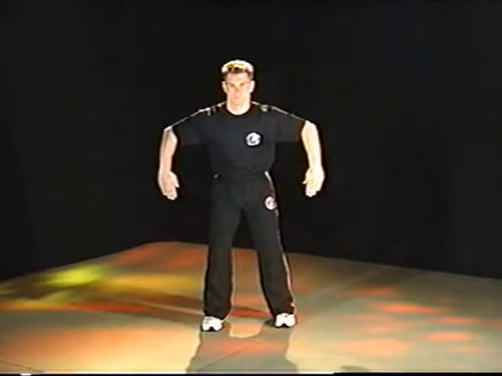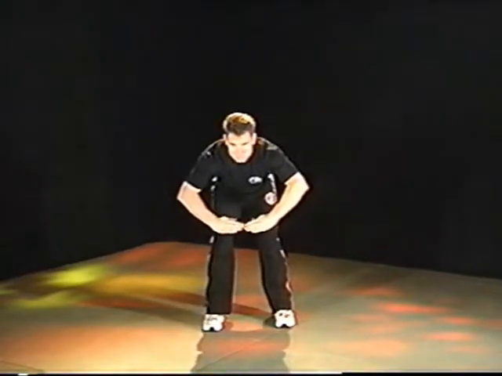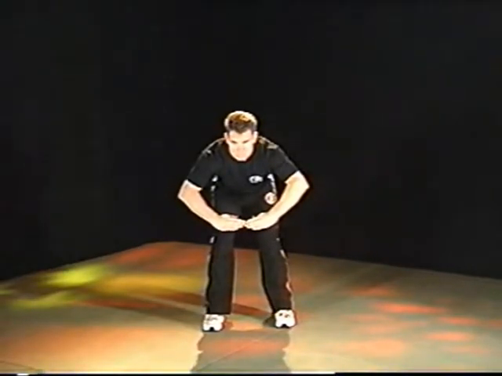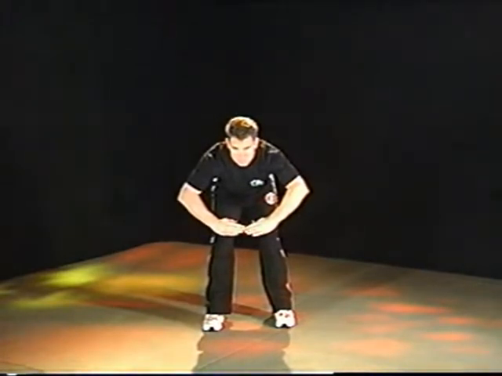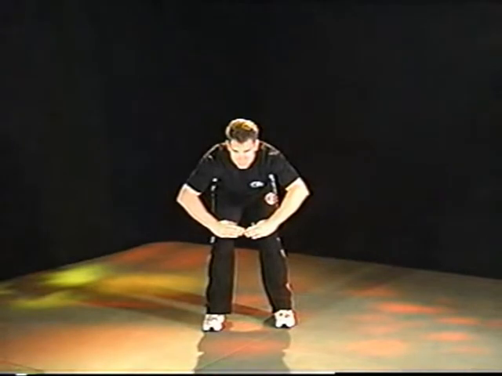Position number 6 deals with closing of the circle at a lower level. Notice again that the forearms are defending. The blocking surface is from the fingertips to the elbow. And John is bending at the waist with a slight, minimal bend at the knees.